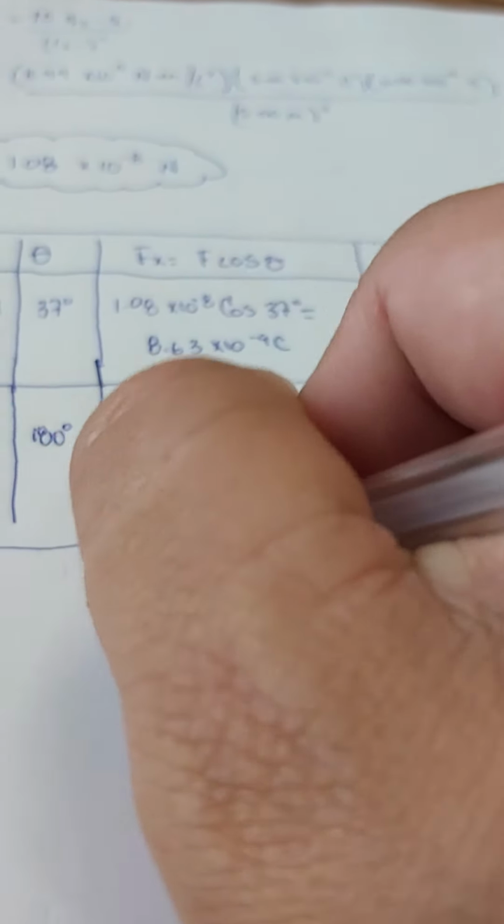Now we find the summation of Fx. That will be 8.63 times 10 to the negative 9 minus 5.62 times 10 to the negative 9.